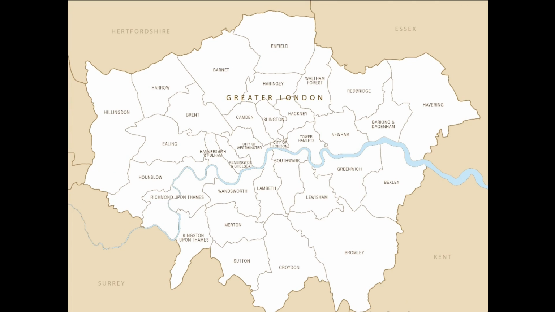Let's take a look at how this might help us describe directions. Here's a map of London. Let's say that we are travelling from Enfield, which is at the top of the map here, and we want to travel down to Croydon. The simplest way to describe this movement, this direction, is to say we are travelling south. Similarly, if someone wanted to start a journey in Merton, which is in this part of London, and they were going up to Redbridge, and you draw a line to describe the direction, you would describe it as travelling north-east.